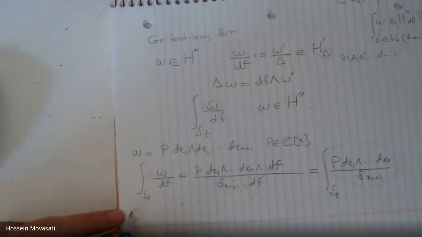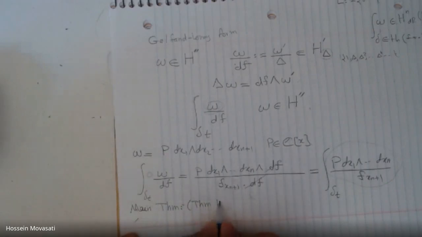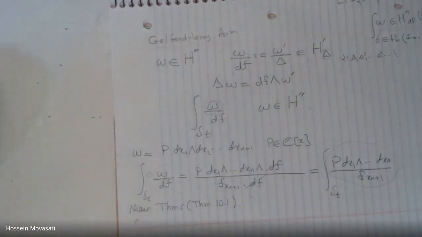Then let me write the main theorem, this is Theorem 10.1 in my book. Let me see. Okay, and so what is the point? I will write a very short version of the theorem.